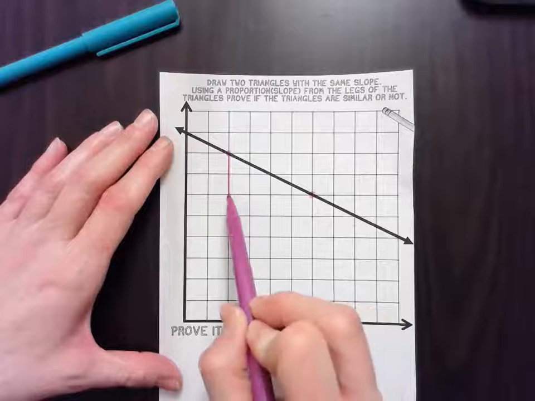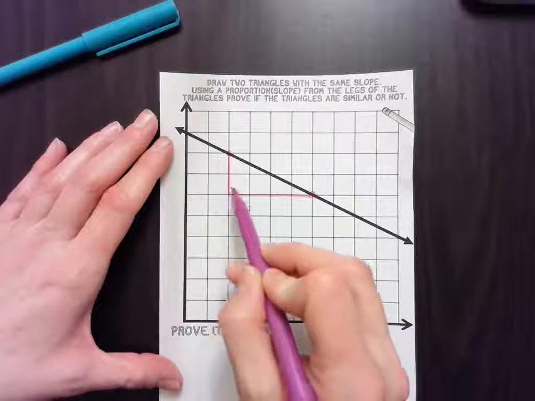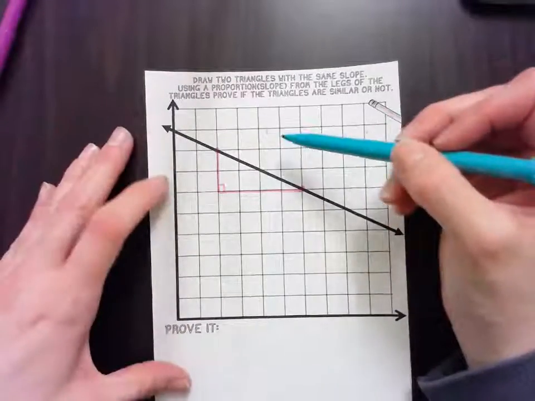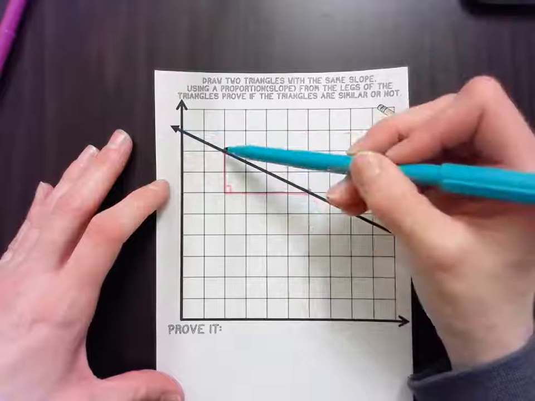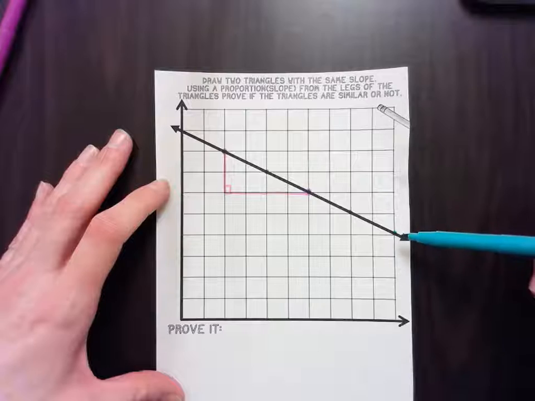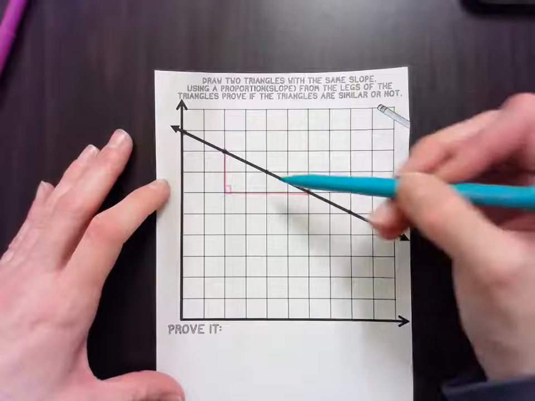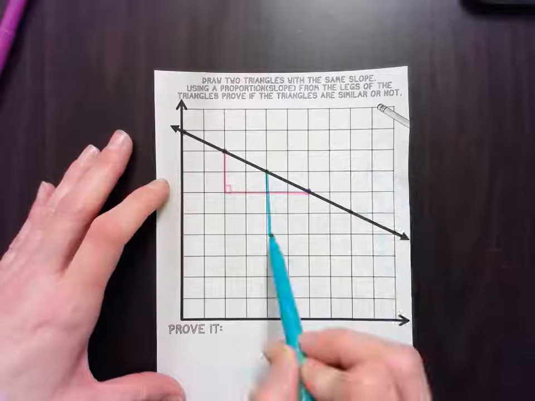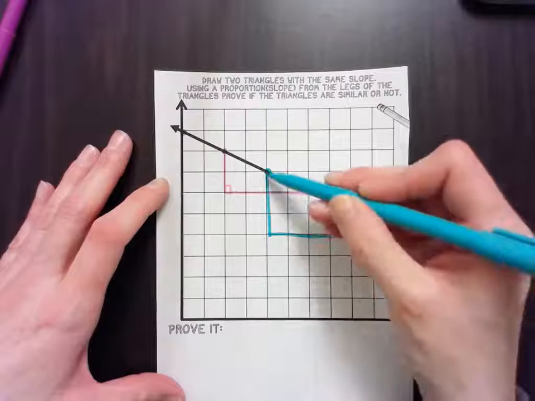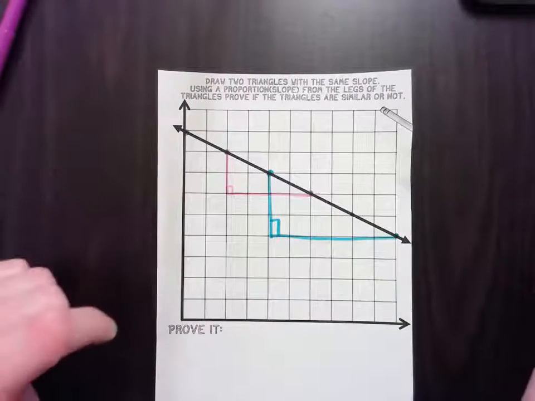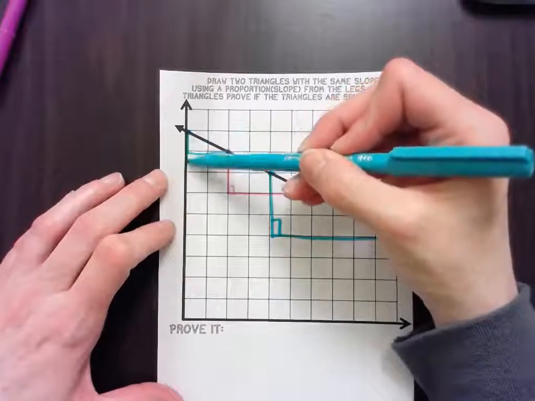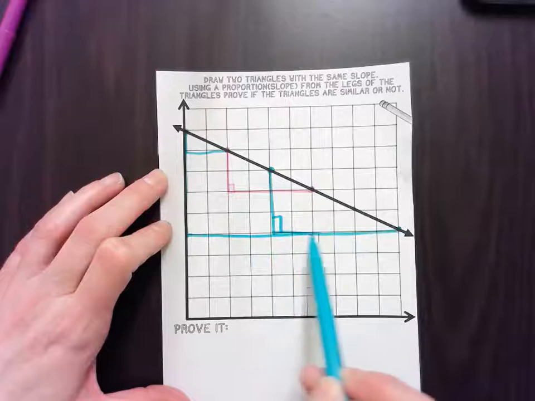But I'm going to pick 2 points. I'm going to make a triangle. And then I'm going to pick 2 other points. It doesn't matter which part you pick, as long as you pick a point where my line crosses grid marks. I could pick this for my triangle. Basically you're trying to get from one point to the next by only going horizontal and vertical. So that's what I would pick. Maybe you would pick this little one. Maybe you would pick a really big one.